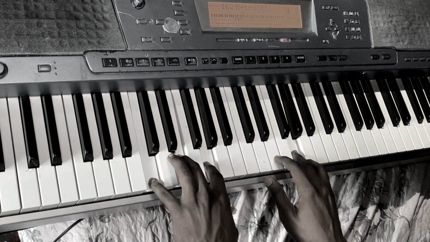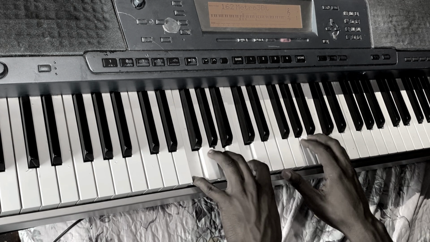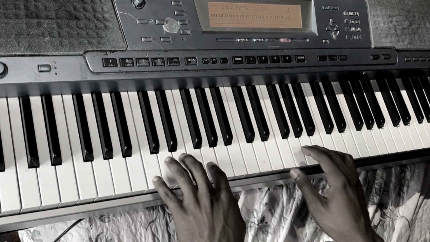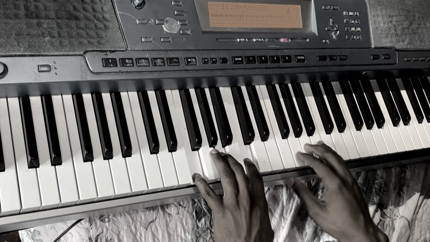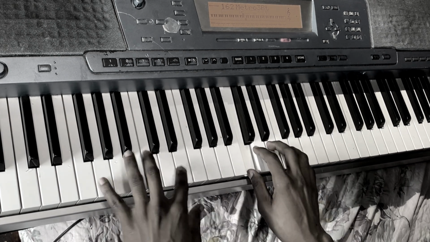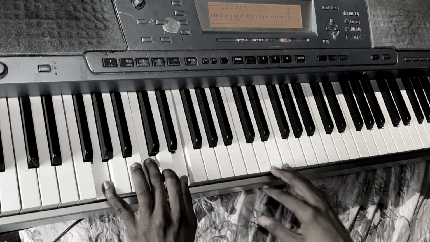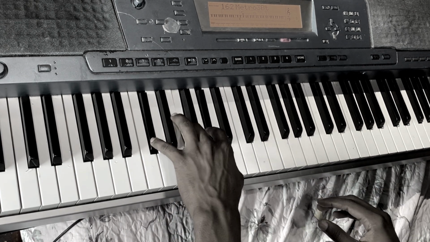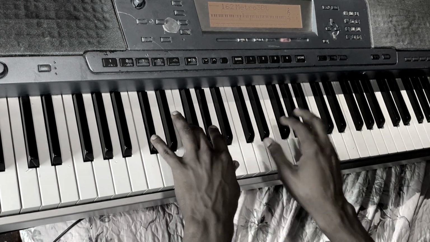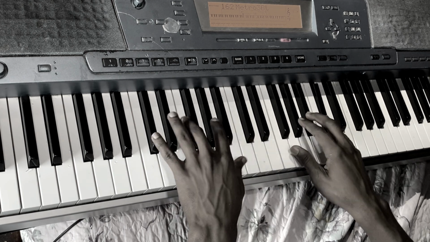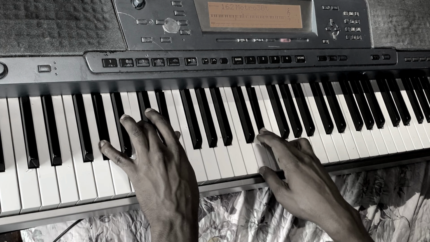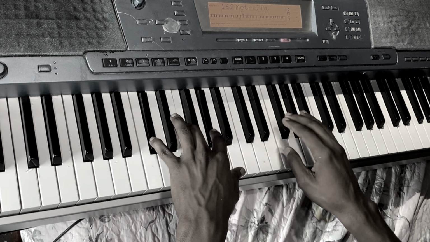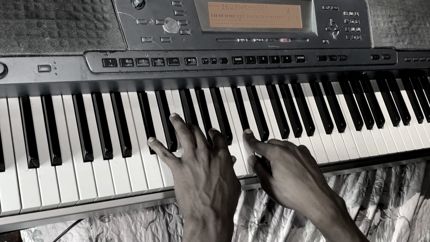So if I have Jesus loves me, I'm going to do it on a different key, G. So that's going to be my 1, 4, and 5, right?